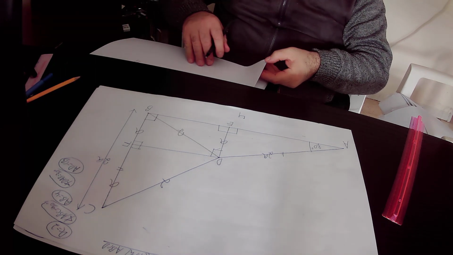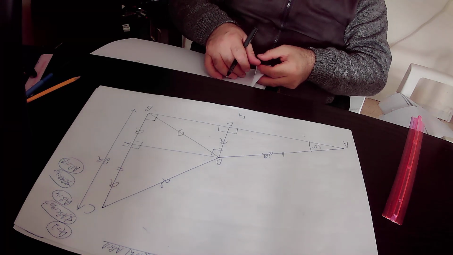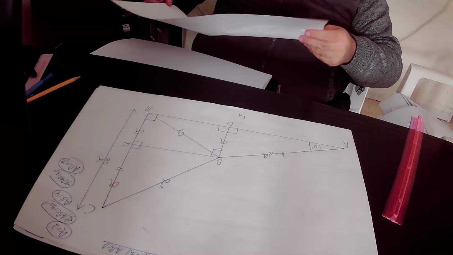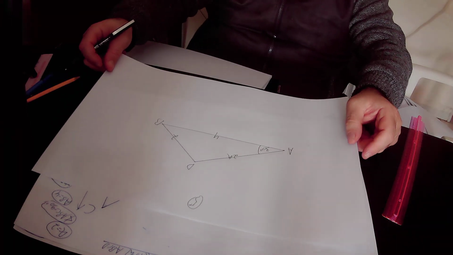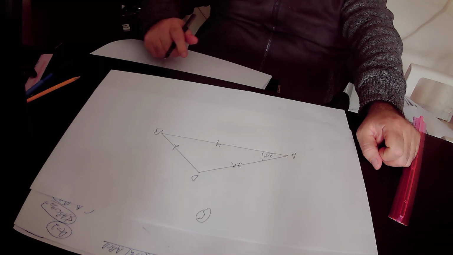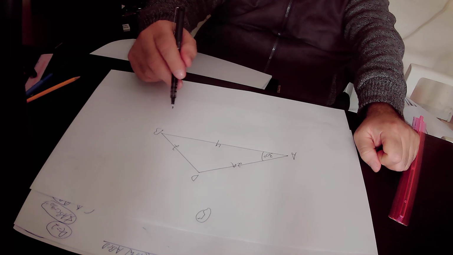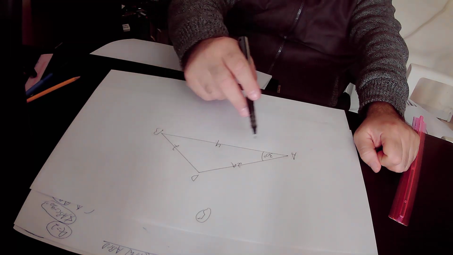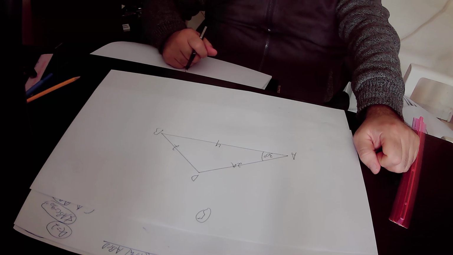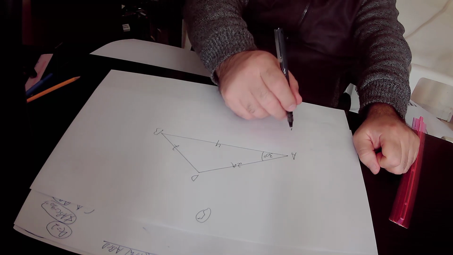This is actually triangle ADB. AD equals 2a, AB equals 4 units, DB equals 2 units, and the angle DAB equals 30 degrees. So we will implement the law of cosines from this triangle DAB.